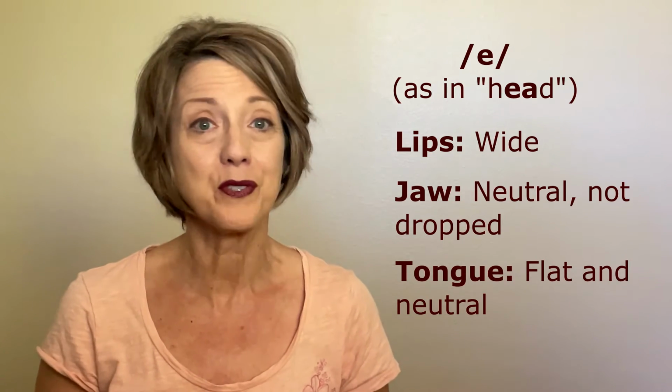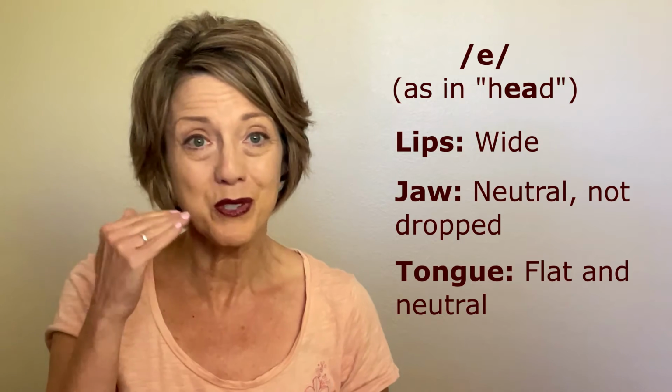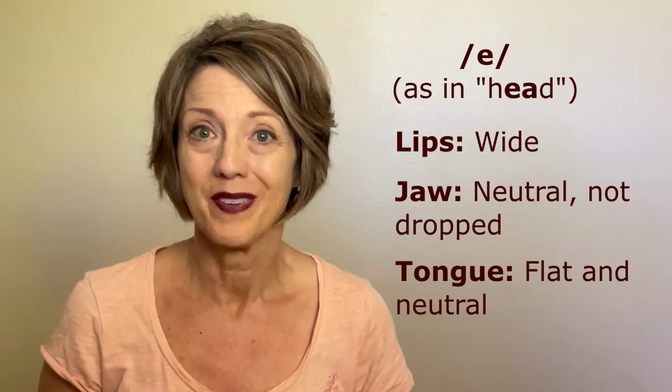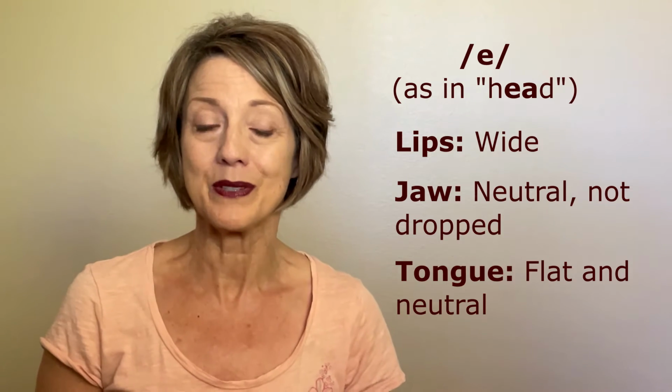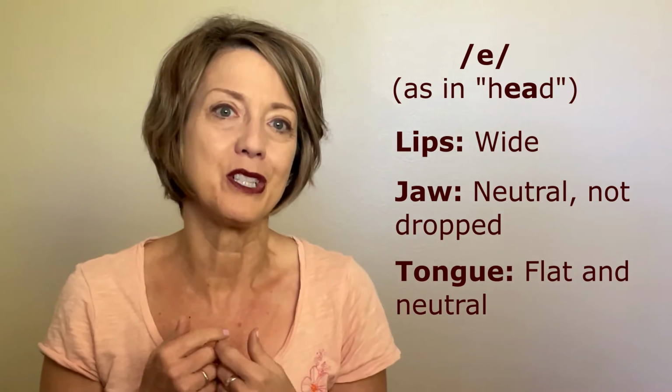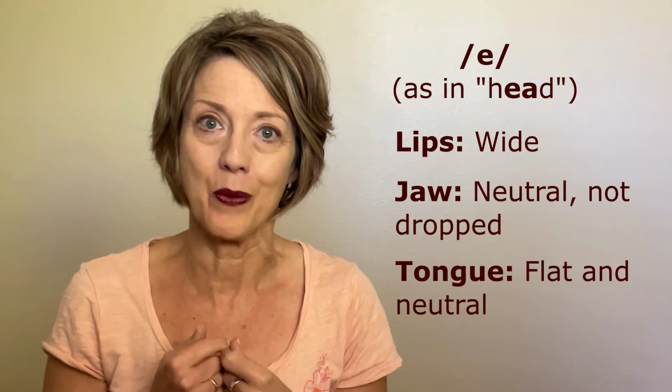The tongue position for this vowel is also fairly neutral, almost in the middle of the mouth. So again, to review, on the "eh" sound, the lips are wide, the jaw is neutral, not dropped, and the tongue is also pretty much in neutral position in the mouth. "Eh."